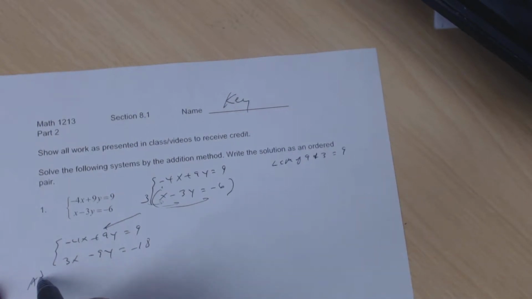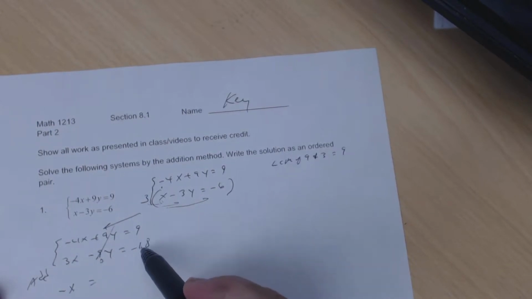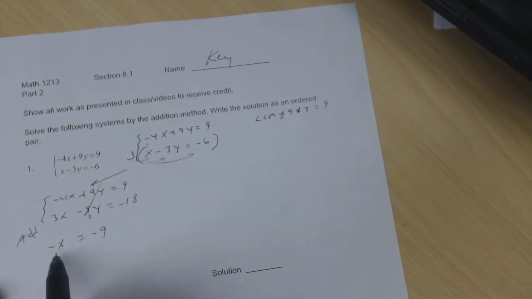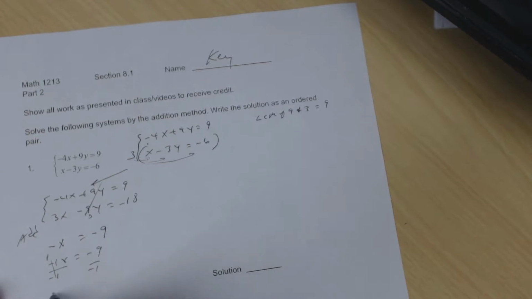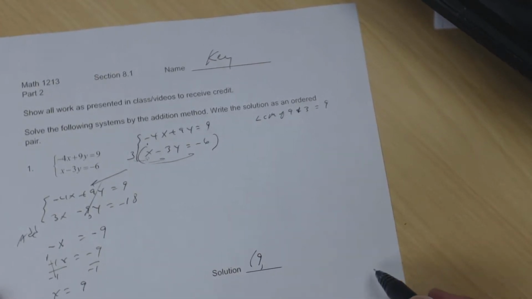Okay, now I can add, and the reason I can add is because the coefficients of the y's are opposites, so that means that when I add them up, this is 0. So negative 4x and x is a negative x equals, and then 9 and the negative 18 is a negative 9. Remember, I'm trying to get x by itself, so this is a negative 1x equals negative 9. So divide both sides by negative 1. Negative 1 divided by negative 1 is 1, 1 times x is x, so I get x to be positive 9, and negative 9 divided by negative 1 is a positive 9. So far my solution, the x-coordinate is 9.